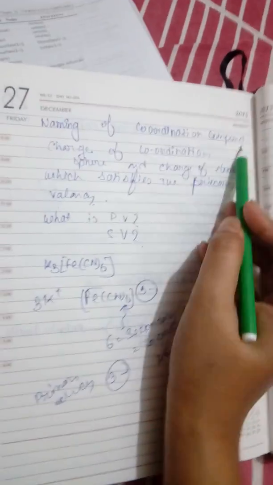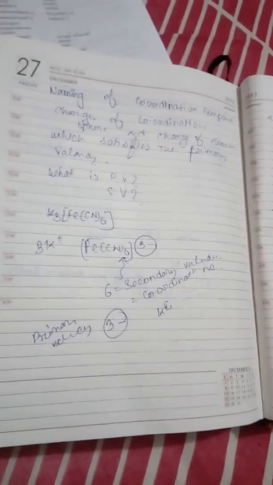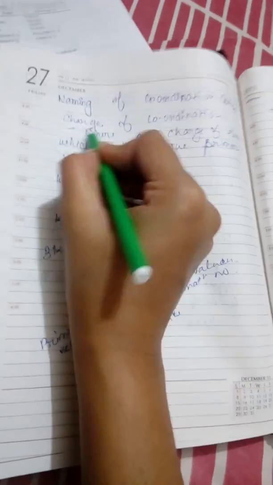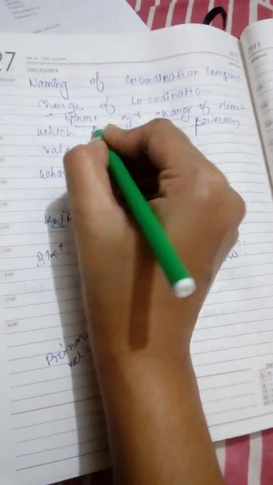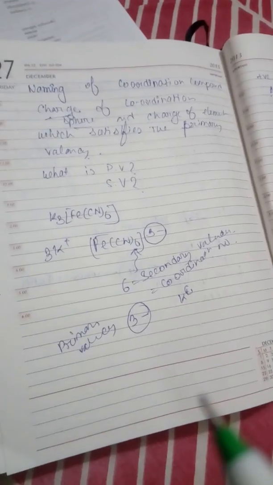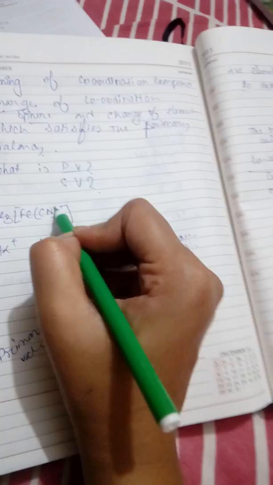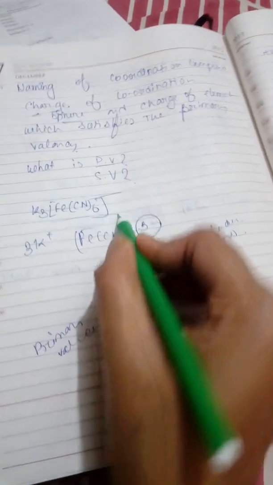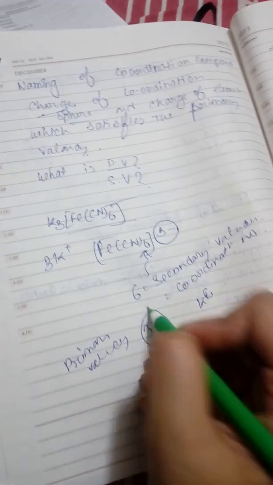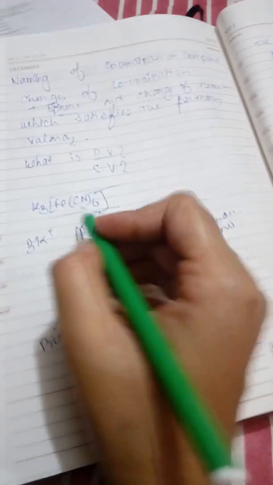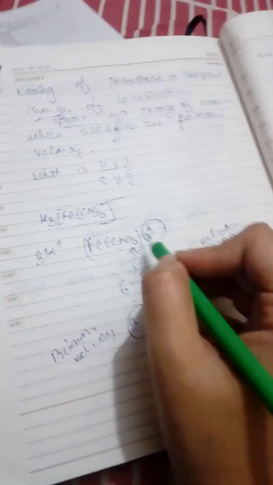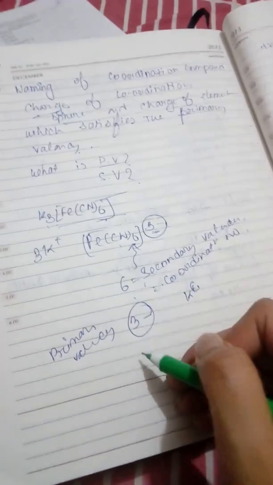Naming of coordination compounds. At first we have to consider the charge. Charge of what? The charge of the sphere and the charge of the element which satisfies the primary valency. Now, what is primary valency and what is secondary valency in the case of K3[Fe(CN)6]? This 6 is the coordination number, called the secondary valency, and here K+ and 3-, this 3- is the primary valency.